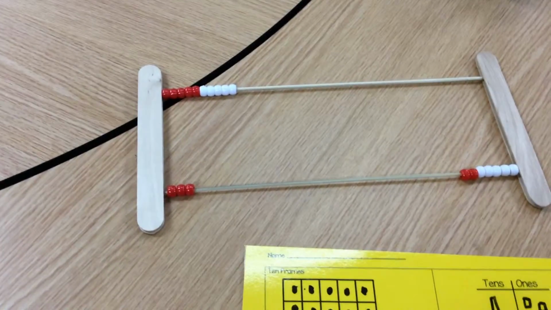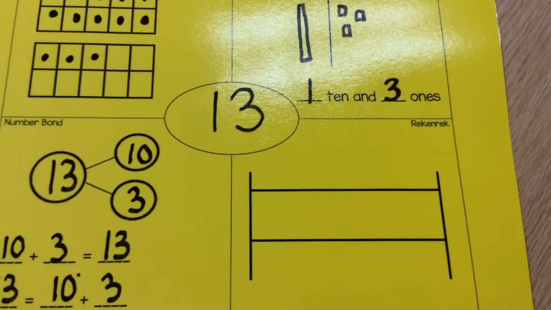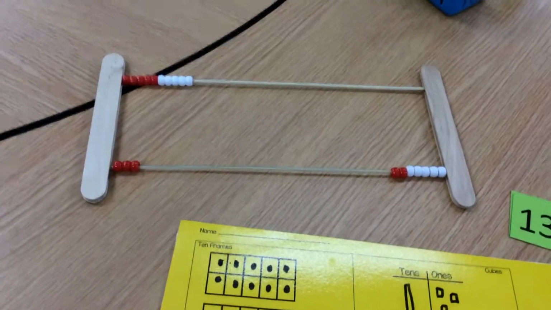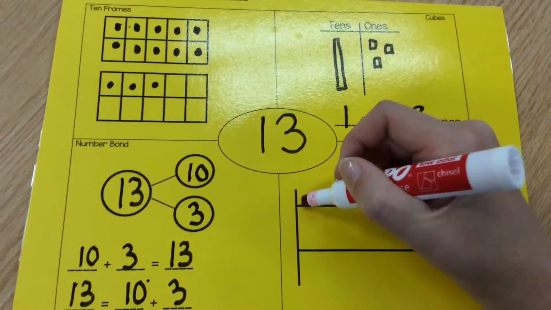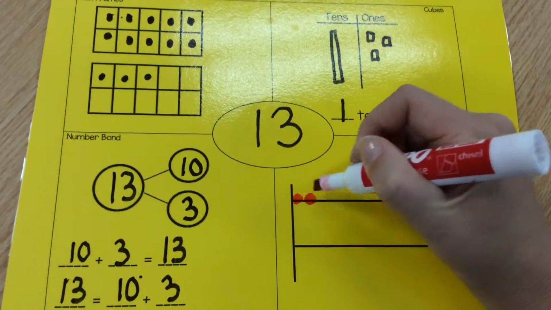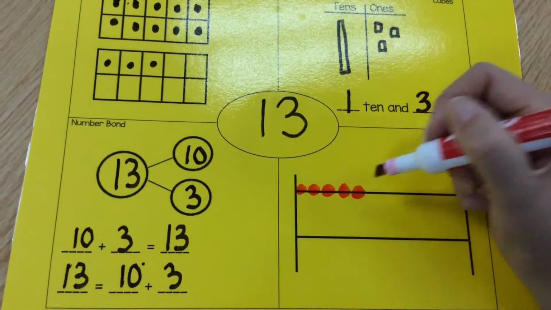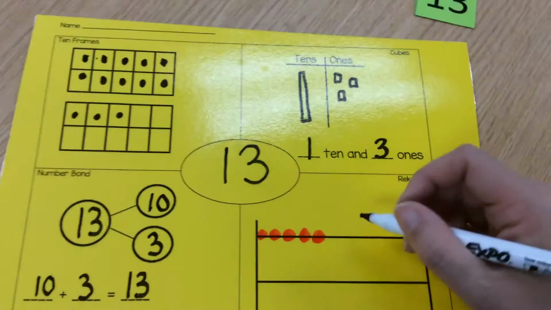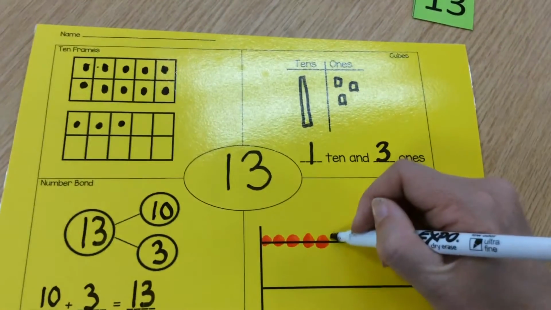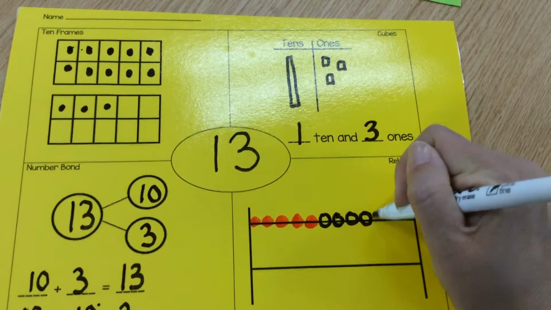So this is where I need my red marker. So I'm going to come down to this part of my working mat, and I'm going to draw exactly what I see in my rec and rec. 5 red beads at the top. 1, 2, 3, 4, 5. Then I have 5 white beads. Well, I don't have a white marker, but I could draw 1, 2, 3, 4, 5.